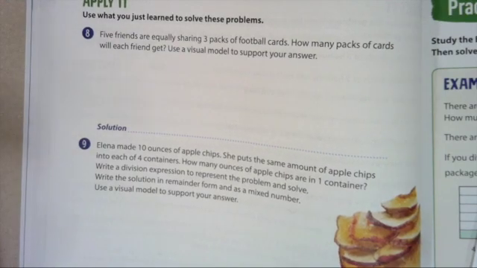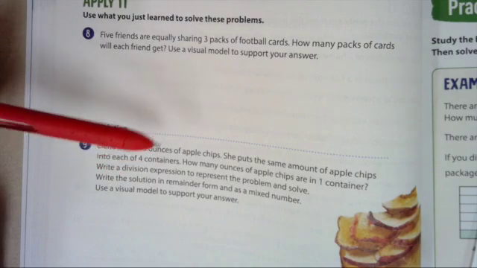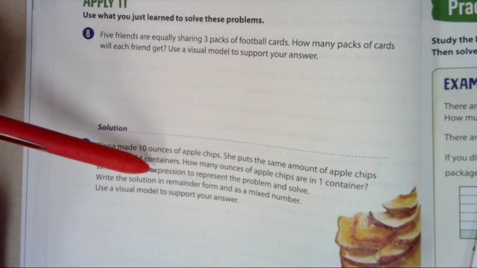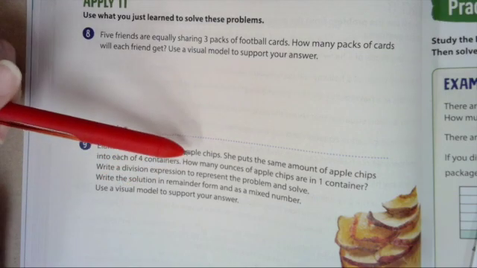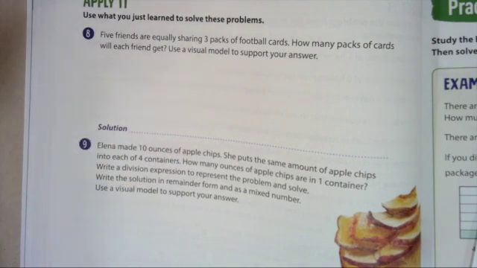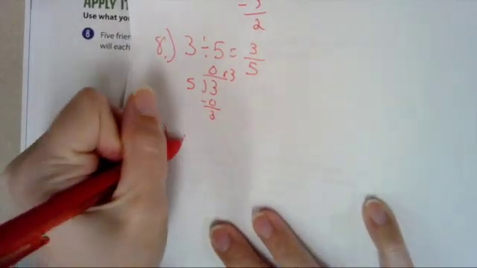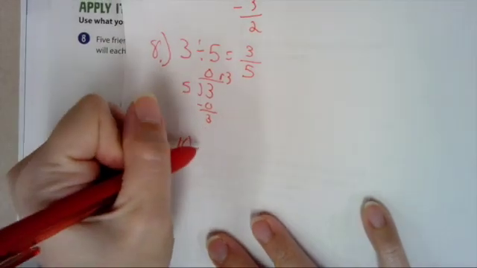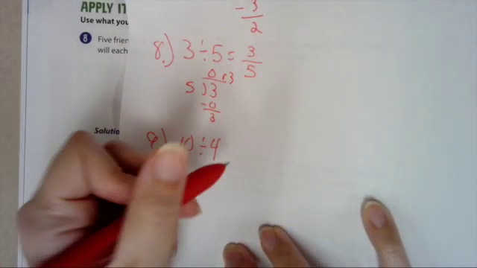So we have to ask ourselves, we have chips and containers. Are we sharing the chips into the containers, or are we sharing the containers into the chips? We're sharing the chips into the containers, so that's 10 divided by 4. 10 was how many ounces of chips we had. We're sharing that, splitting it into the containers, and we had 4 containers.